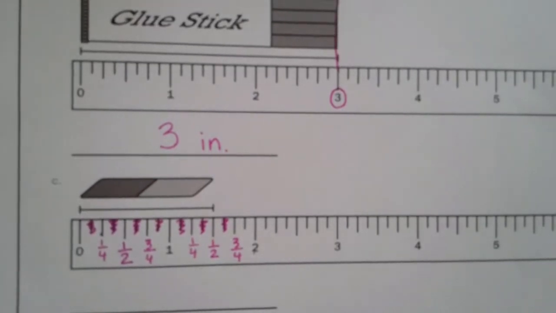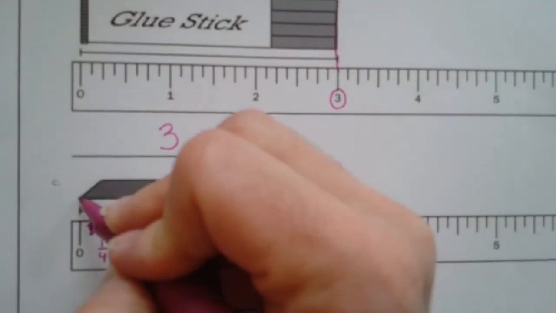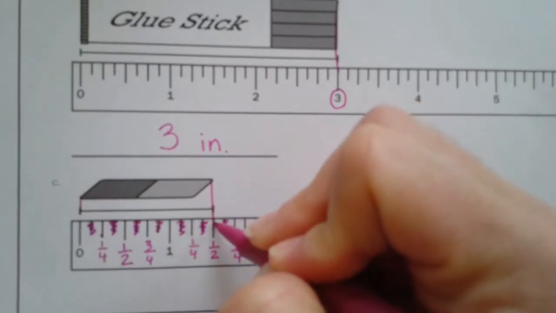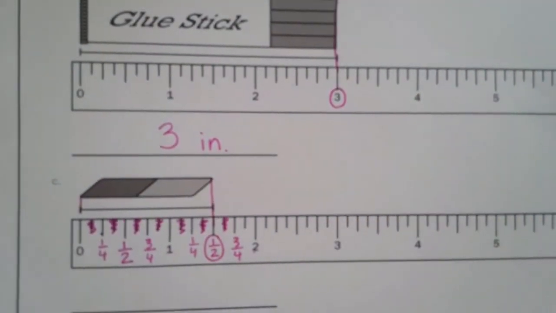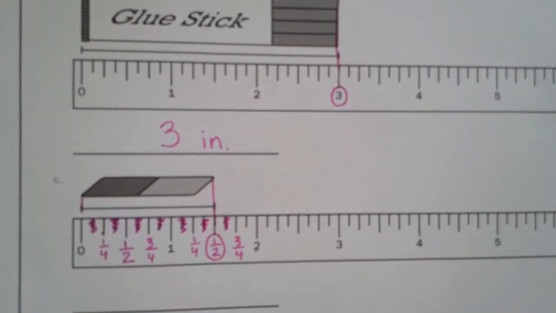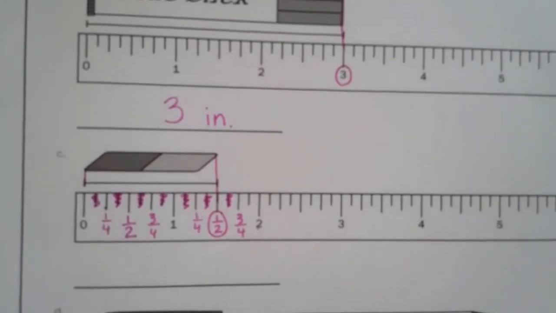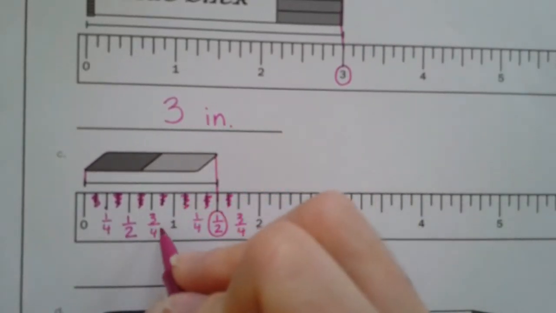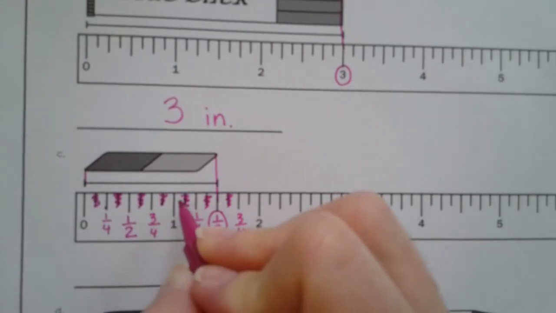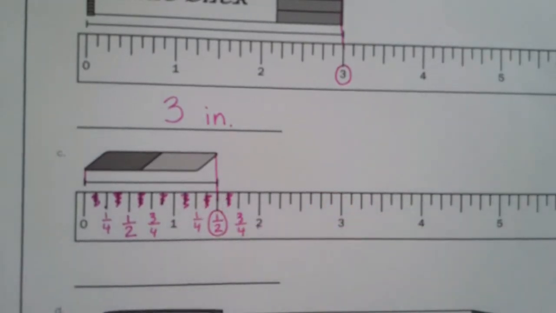Okay? So, if you were to see the length of this eraser, it starts at 0 and it goes all the way to here. It ends on this 1/2 mark. But it is not only 1/2 of an inch. It's more than just 1/2 of an inch. If it was only 1/2 of an inch, it would be here. It's past this 1 whole mark, and then it's another 1/2 of an inch past that.